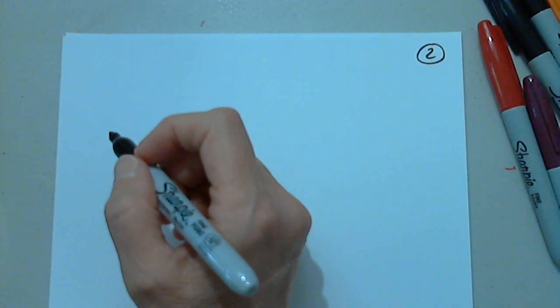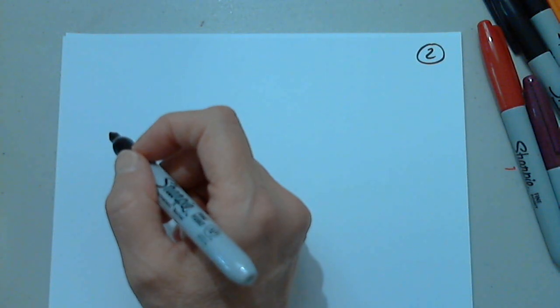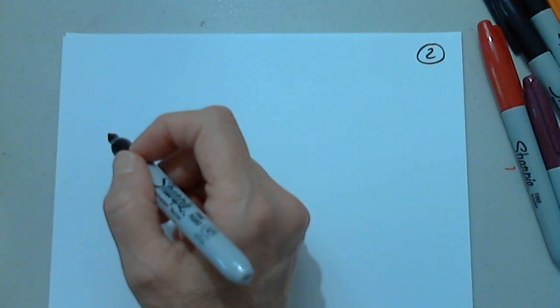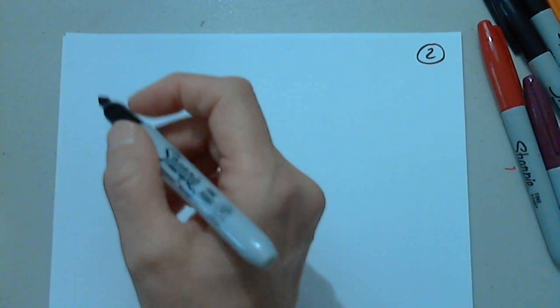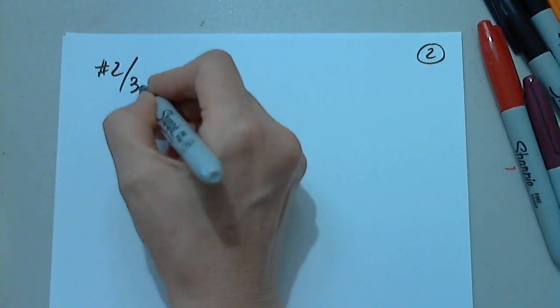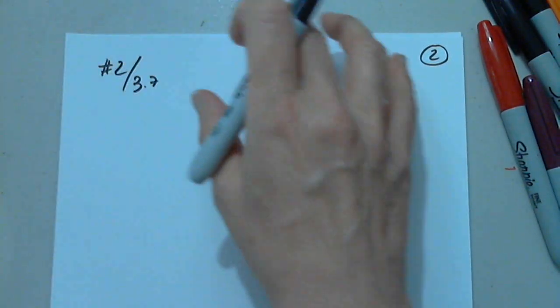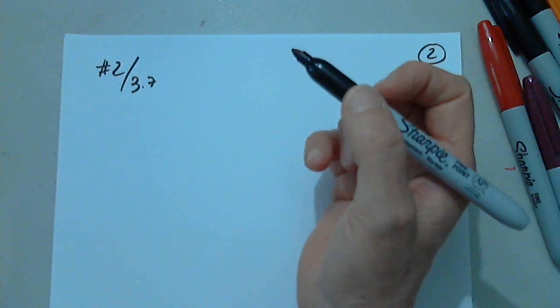Okay, then perfect. Page 2, the floor is open for any questions. Anything you want to ask. Yes, Cameron, you want to start? Do you have the problems? I don't remember. If not, I do, and it is number 2 and 3.7 web assign. Okay, perfect. Do I have to open or can you read it?